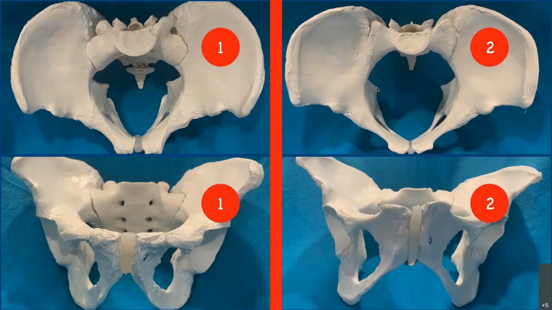So which one do you think is female? Here's a hint. Remember that females need to be able to push a baby through. Take a guess at which pelvis is female and type your answer into the chat. Type either 1 for pelvis number 1 or 2 for pelvis number 2.